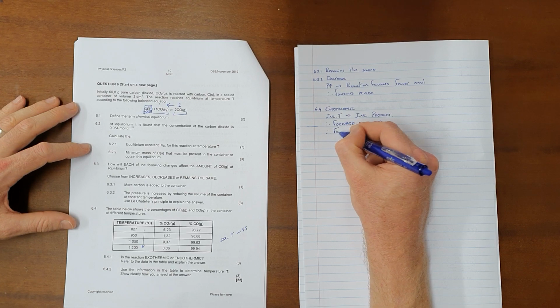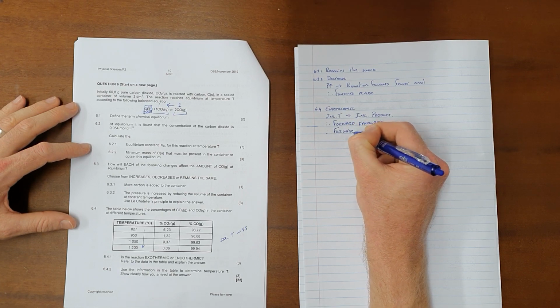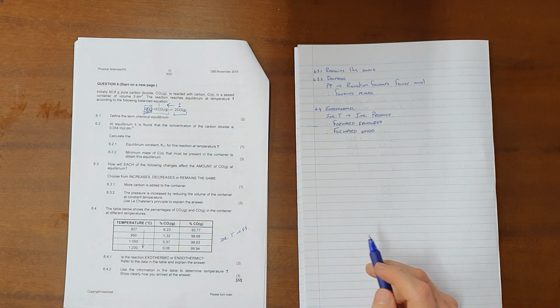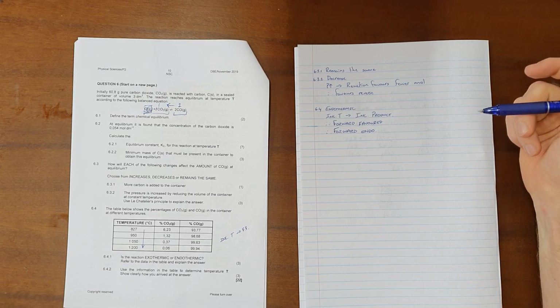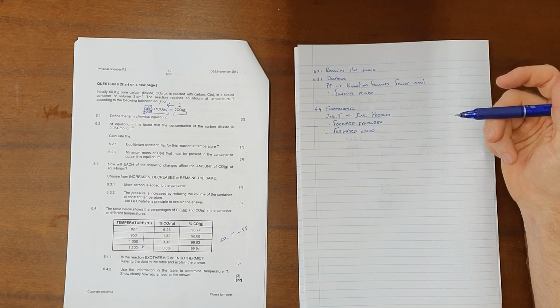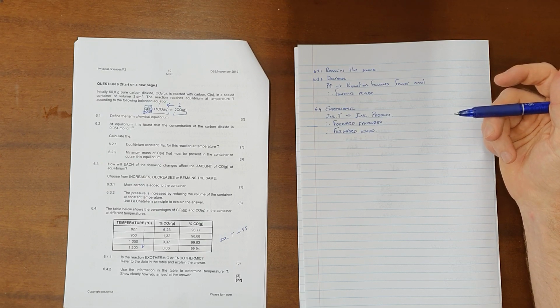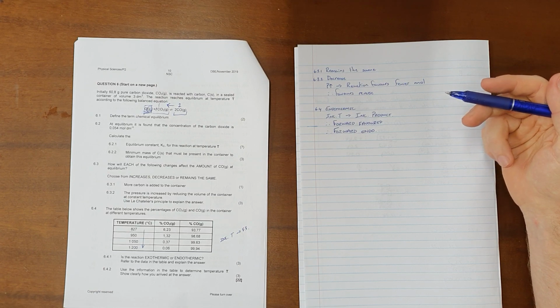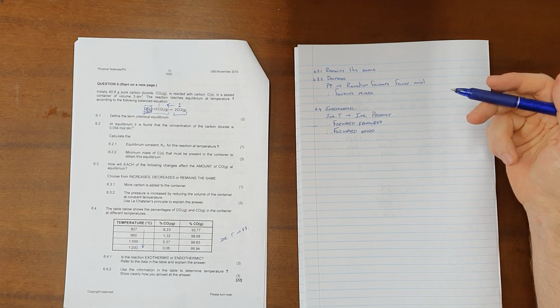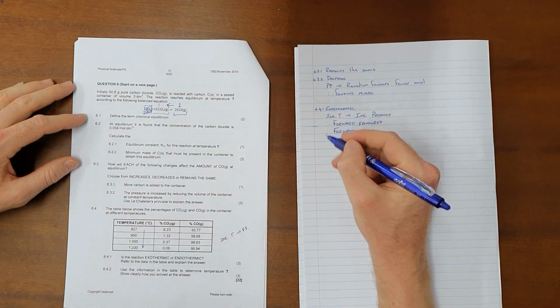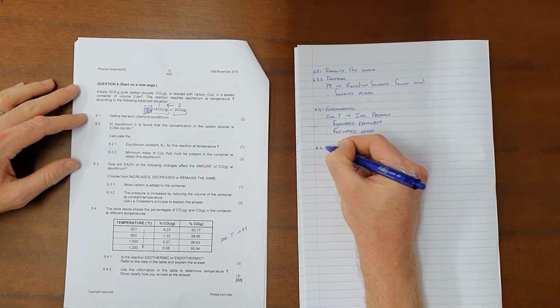So we say therefore the forward is endothermic by Le Chatelier's principle. So once again, we say that this reaction is endothermic because when the temperature increases, the percentage carbon monoxide or forward reaction is favored, and therefore an increase in temperature favors the endothermic reaction. That is question 6.4.1.